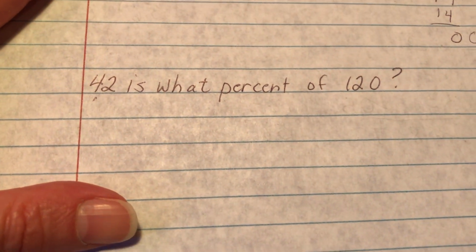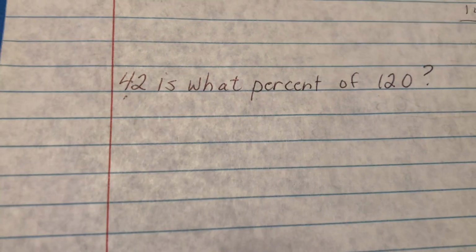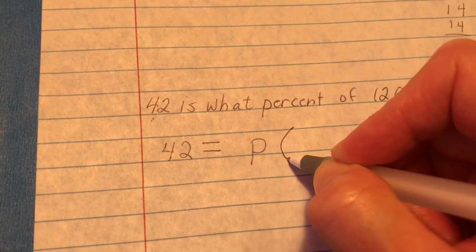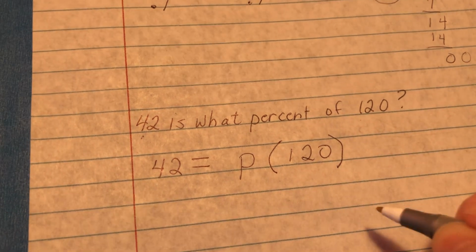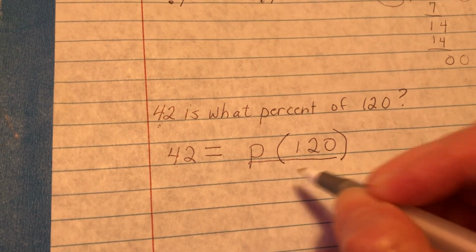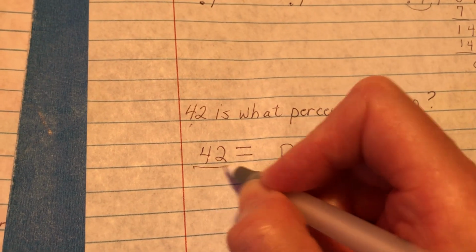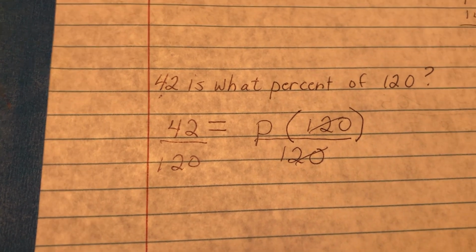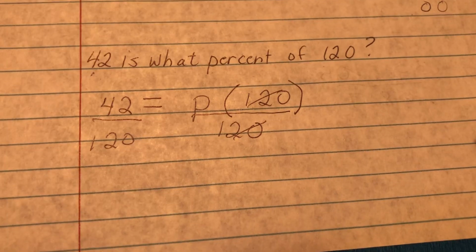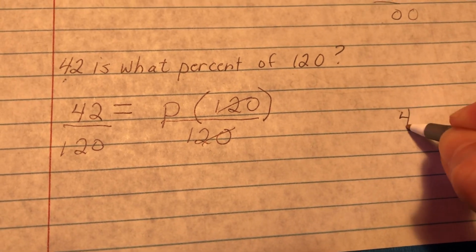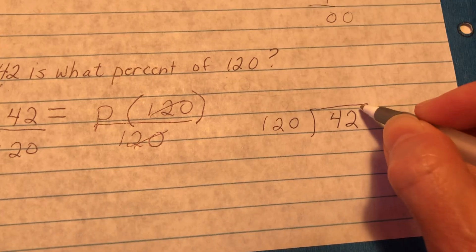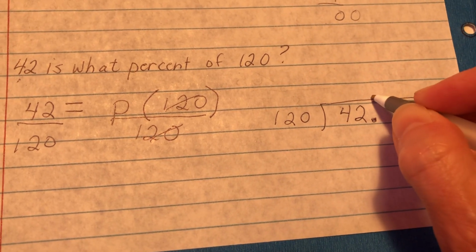Okay, 42 is what percent of 120? So 42 is what percent of 120? So what I'm going to need to do to find the percent is to divide by 120. And a percent comes from a decimal, and a decimal comes from a fraction. So here's my fraction that I'm setting up, but now I need to turn it into a decimal, and then turn it into a percent from there. So I'm going to divide by 120, put the decimal point in.